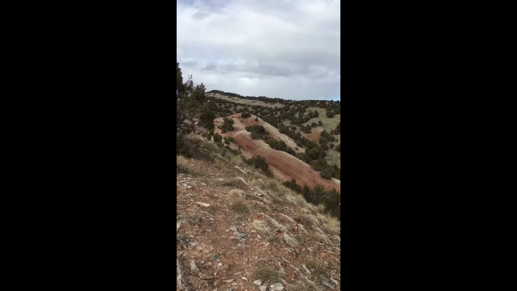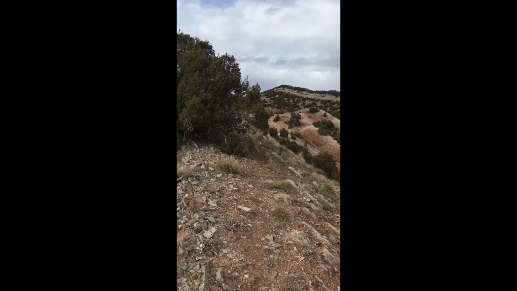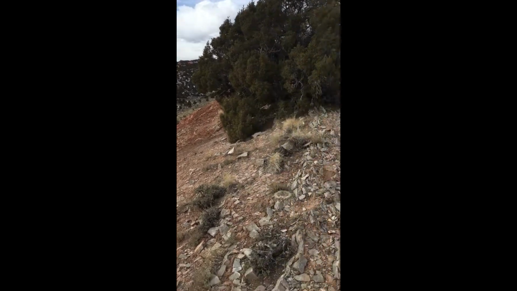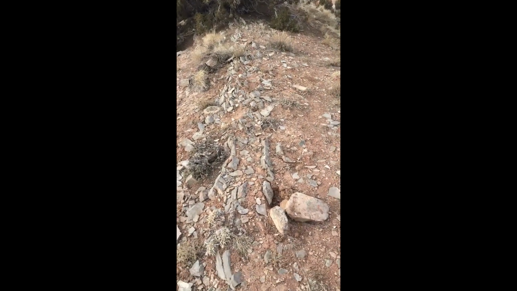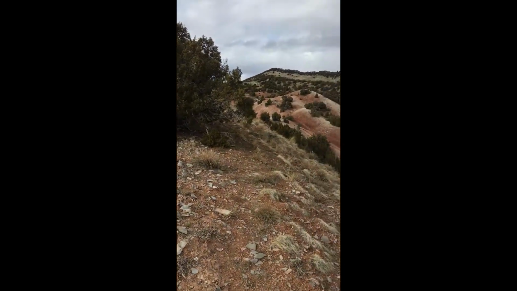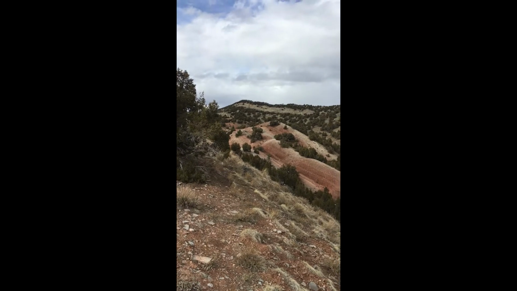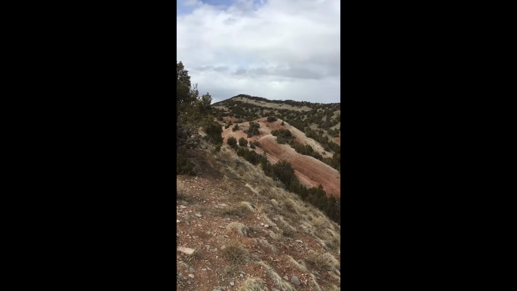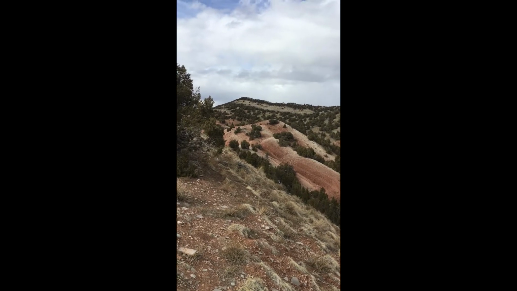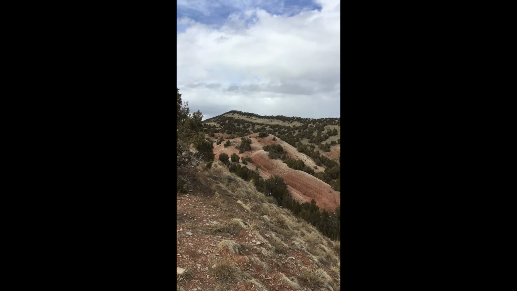Here we are at Derby Dome, and all of these rocks in front of us are Jurassic. Right here is a limestone layer from the Gypsum Spring Formation. The Gypsum Spring Formation is characterized by this reddish mud rock interspersed by limestone layers, which are gray. You can see some in the distance there.